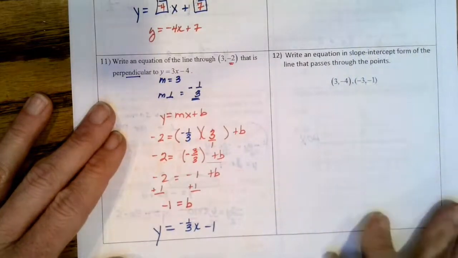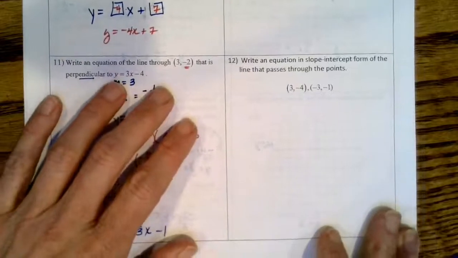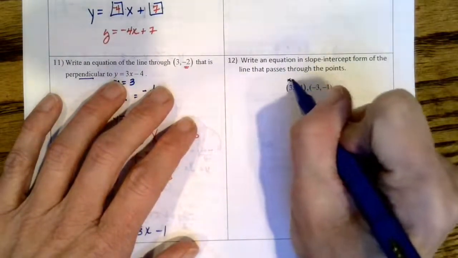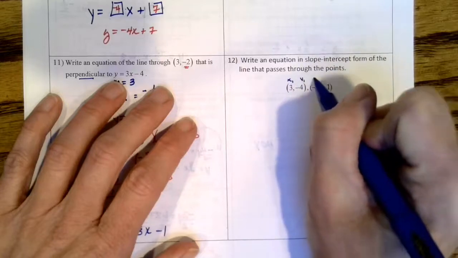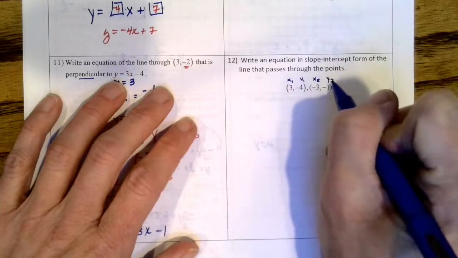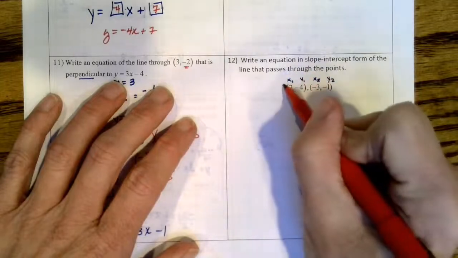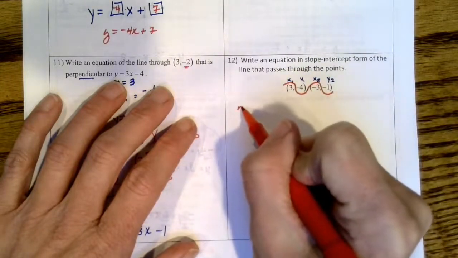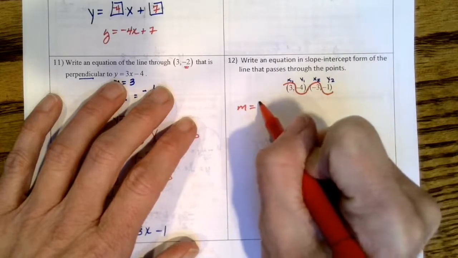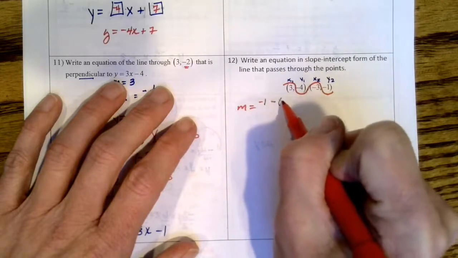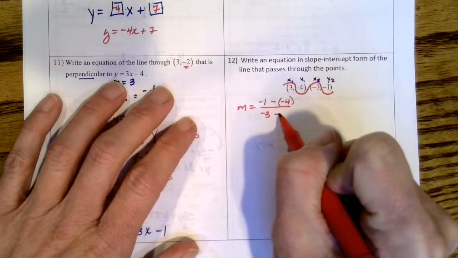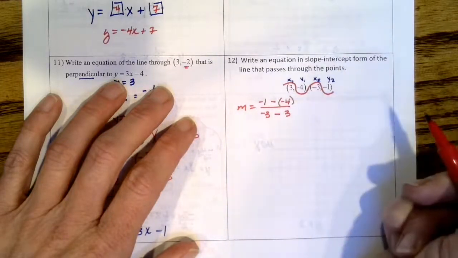All right, so now we're at the toughies. These are the ones where they don't give you the slope. Instead, they give you 2 points. Here's x1, y1, x2, y2. So guess what? When I go to find my slope, I can use my slope snake to help me put everything in the right spot. y2 minus y1 over x2 minus x1.